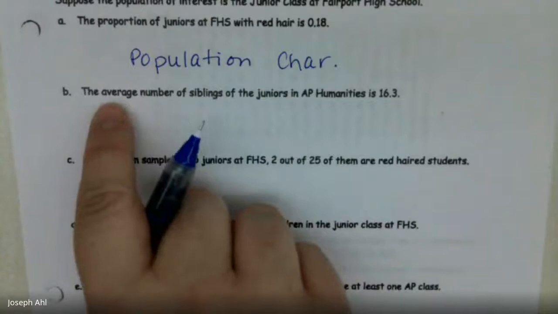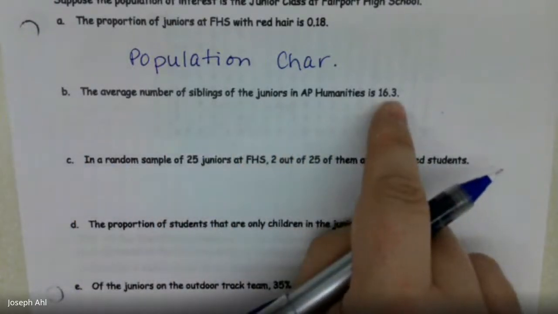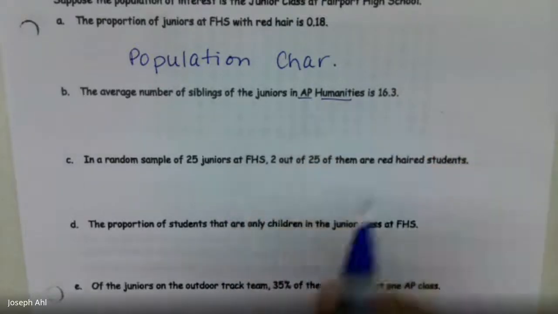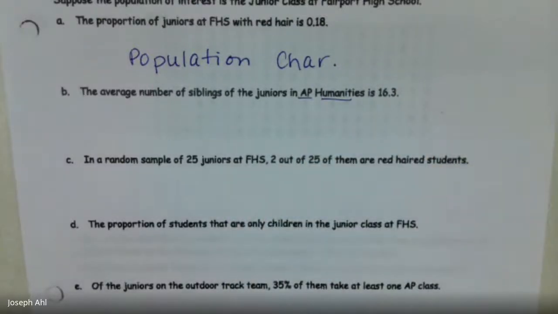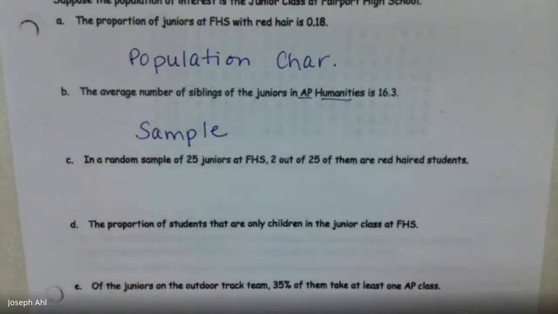All right, here in part B, the average number of siblings of the juniors in AP Humanities is 16.3. Well, we're now reducing the junior class to just students who take AP Humanities. So since we're shrinking the field here, this would just be a sample.